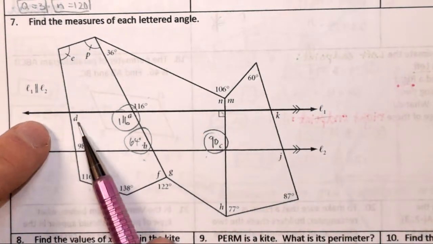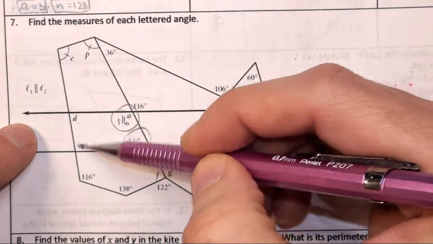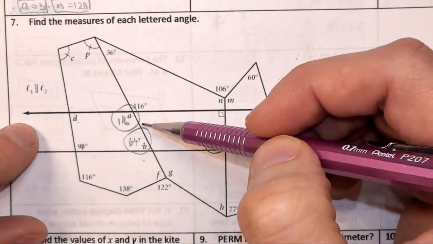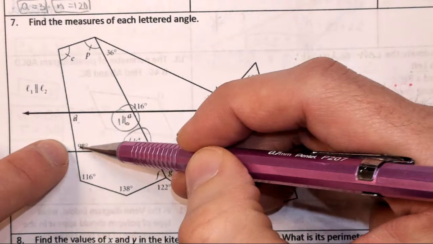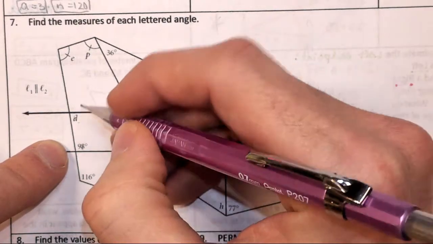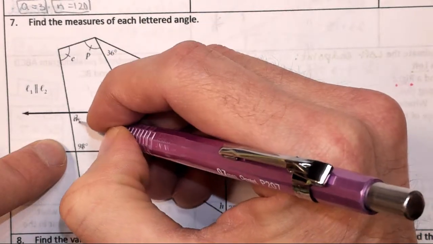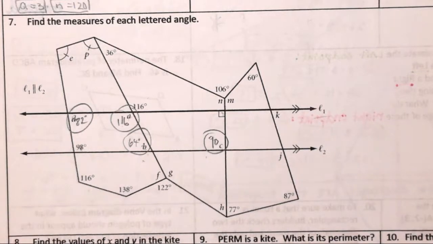Okay. Over here on D, I can do one of two things. I've got either a supplementary pair of angles or this is a quadrilateral. These all add up to 360. I think it's a little bit quicker just to subtract 98 from 180 and get 72. And by 72, I do mean 82. All right, there we go.